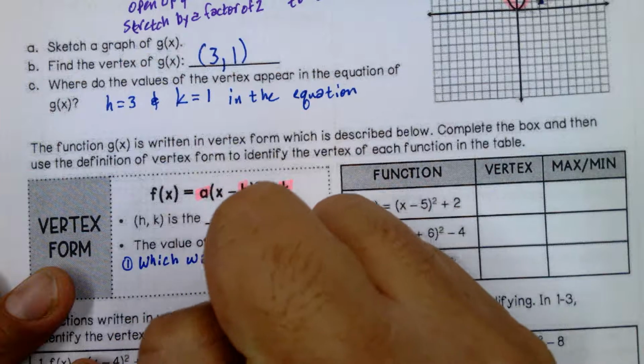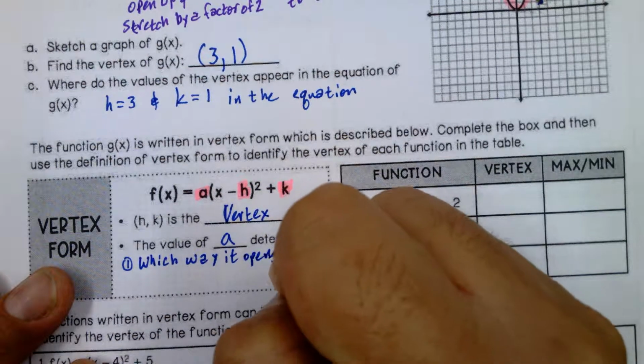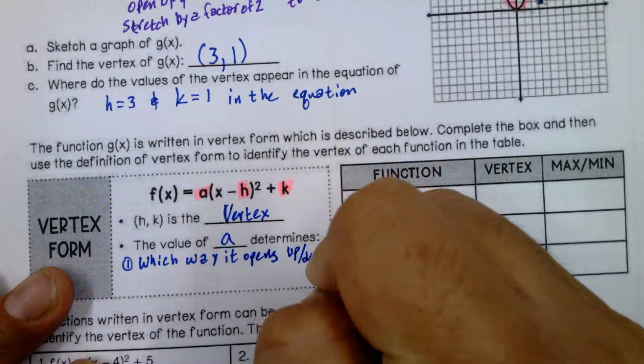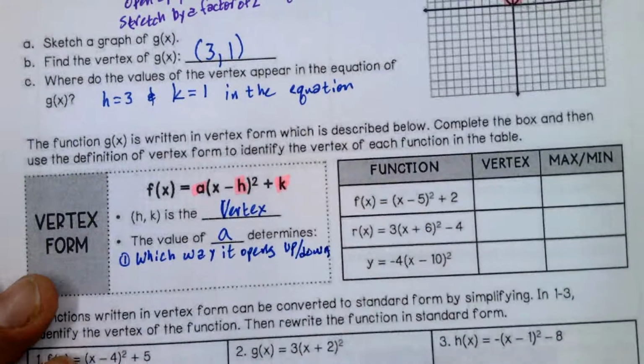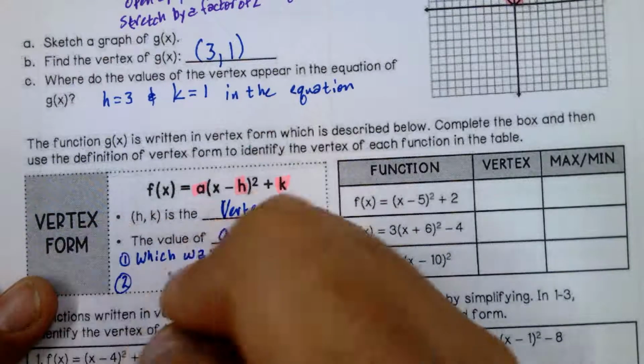And that's either up or down. And number 2, if it stretches or widens.